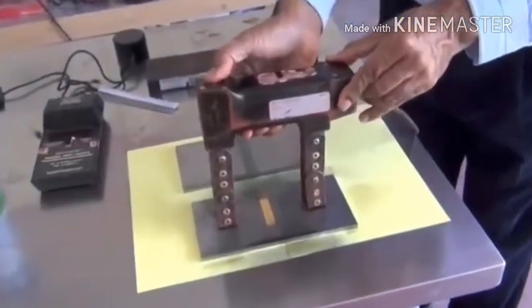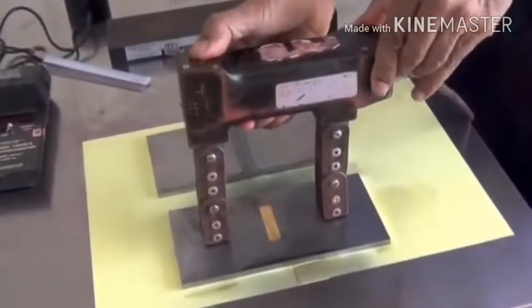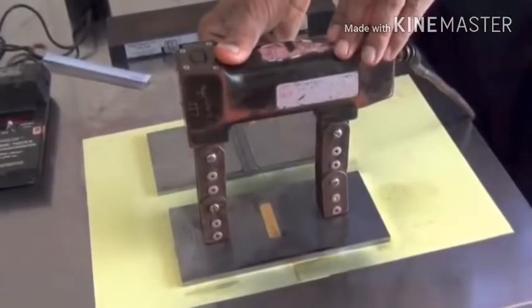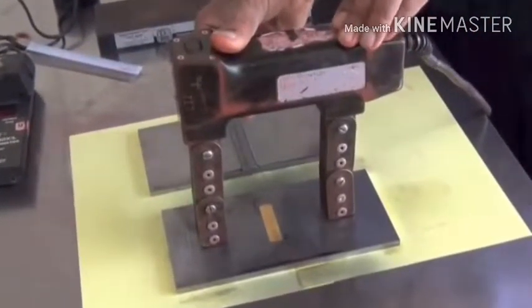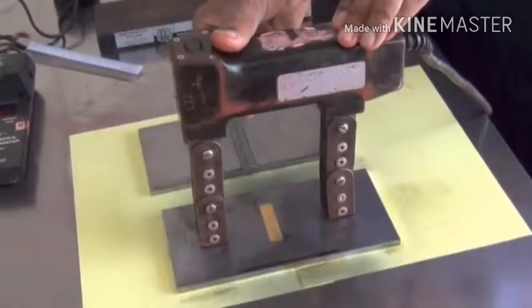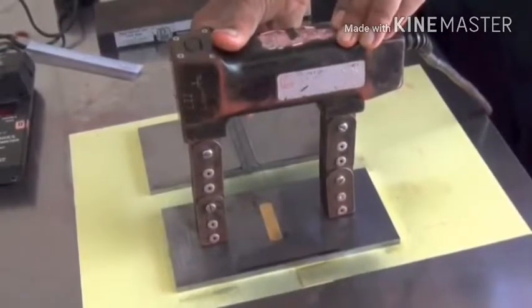Next, we have to magnetize the material. For this, if we magnetize, then we have to check whether the material is magnetized or not. For that, we use shims, which are used to check whether the magnetic field applied is perfect or not for the testing.